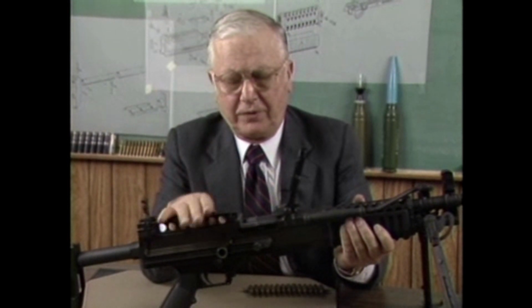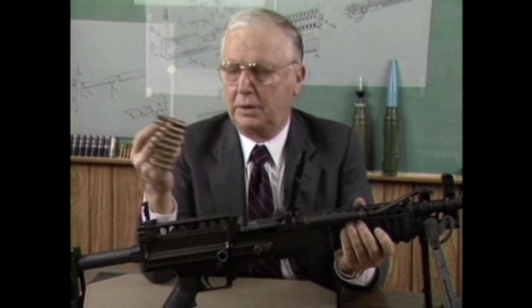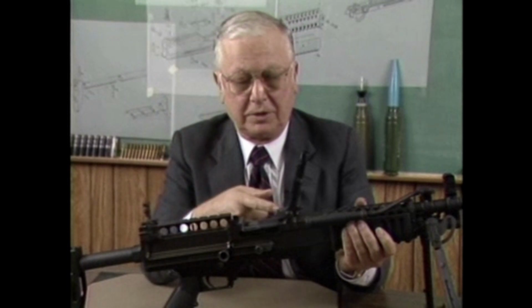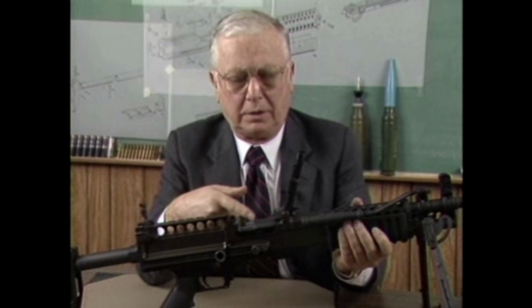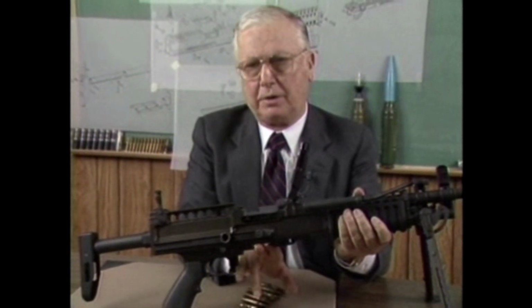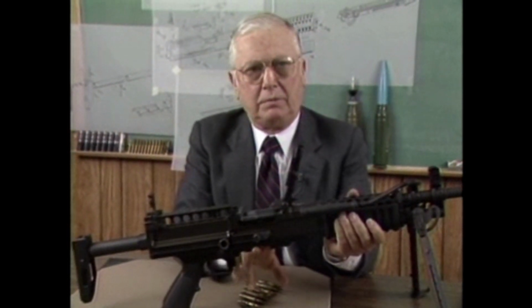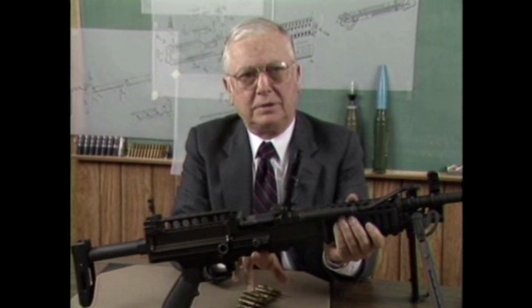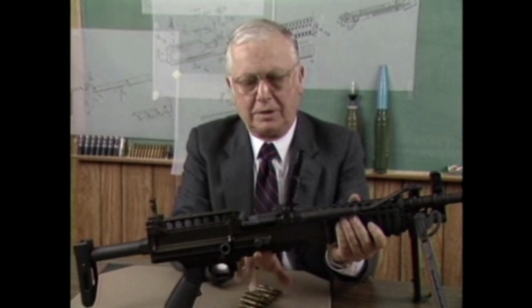There's two ways it can be fired from the belt, as you see there, or you can use an adapter. You can use an M16 magazine. It also has a dovetail slot under here to accept the belted ammunition box, a 200-round box that's standard in the inventory now.